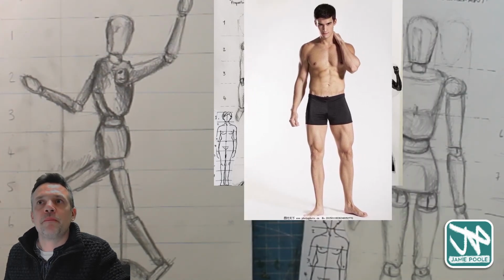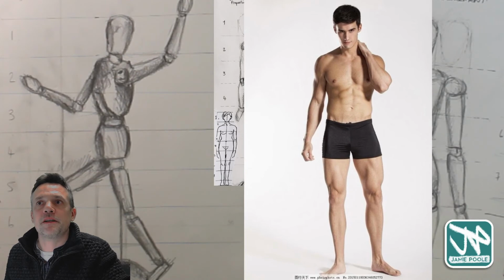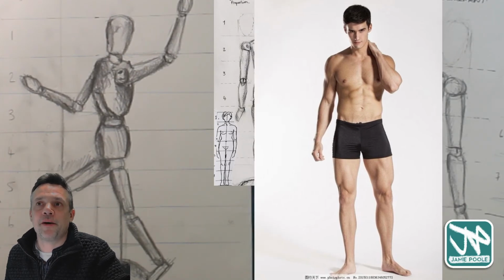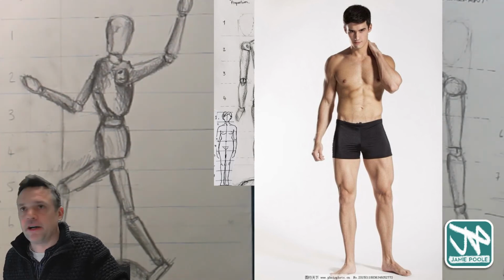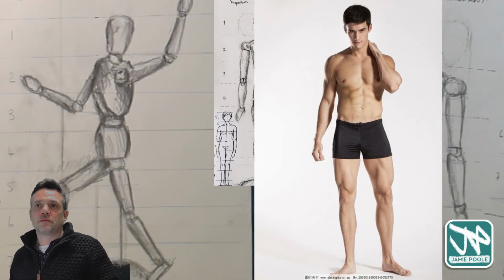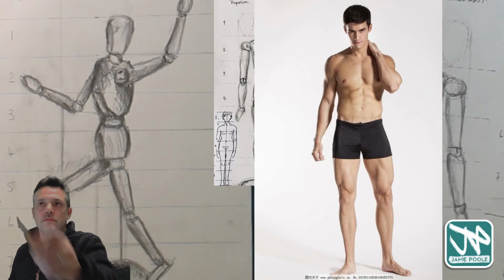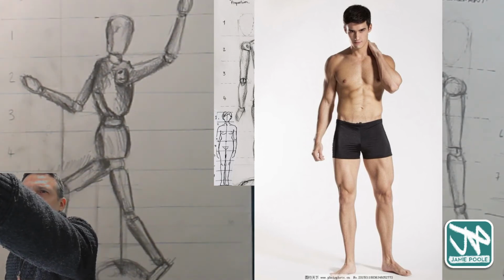So let's make him a bit taller. Now I measured him earlier, and so did everybody else at the classes, and we made him about 6 heads high. So have a look and see what you think. Is Fabio 6 heads high? Is he a bit more than that? I'll do it as well. More than 6.